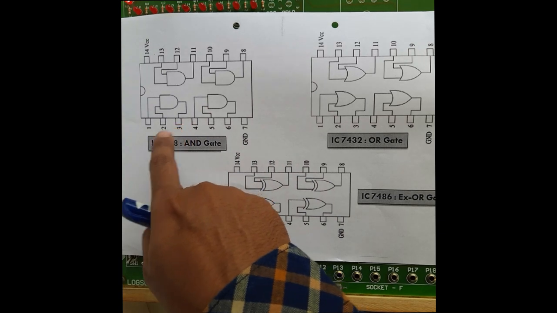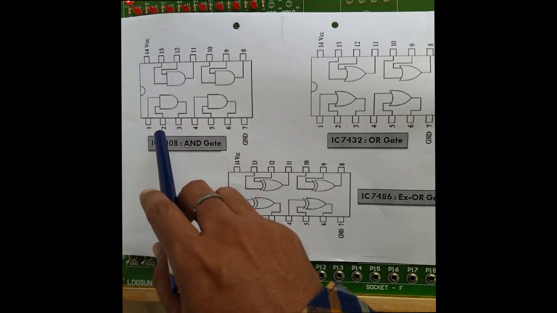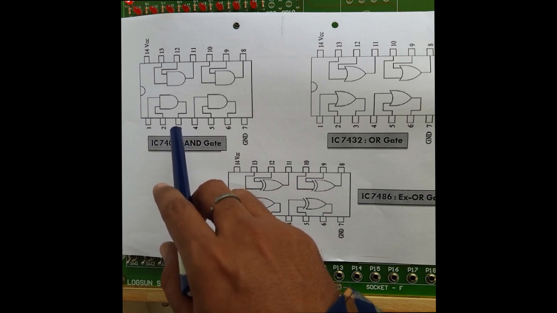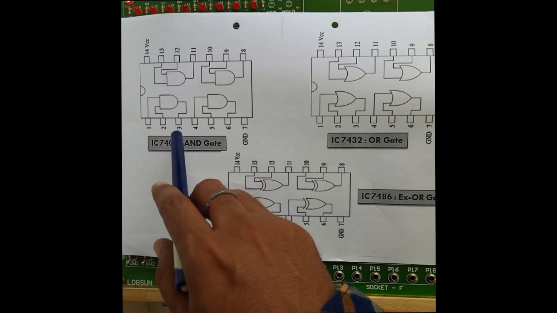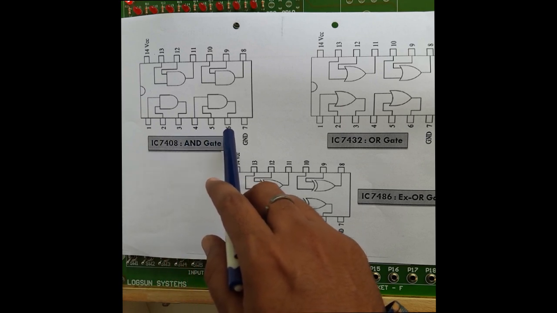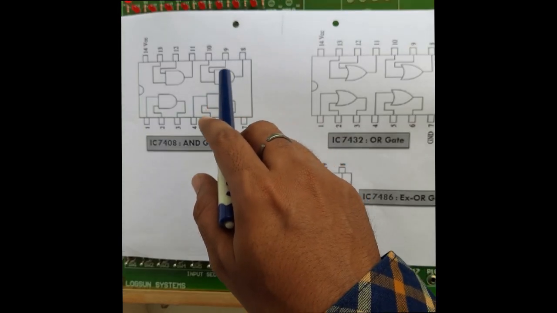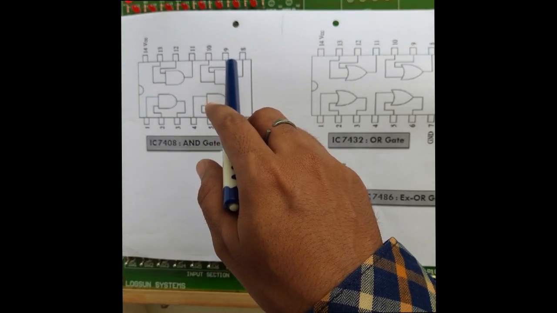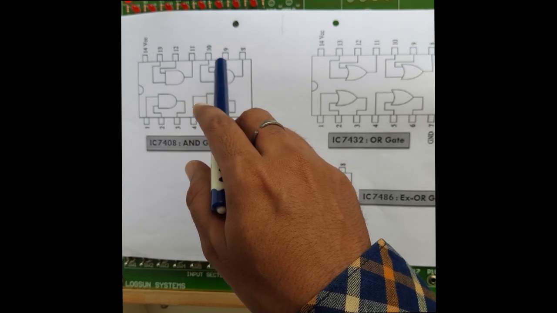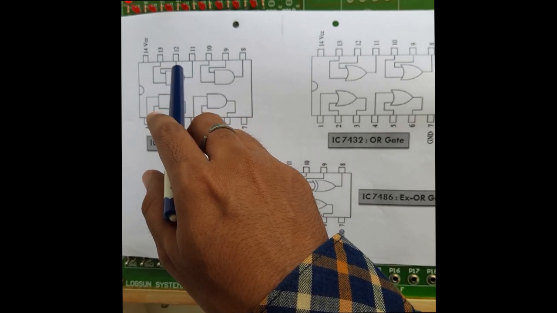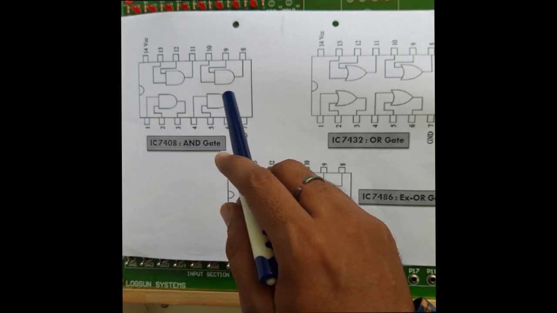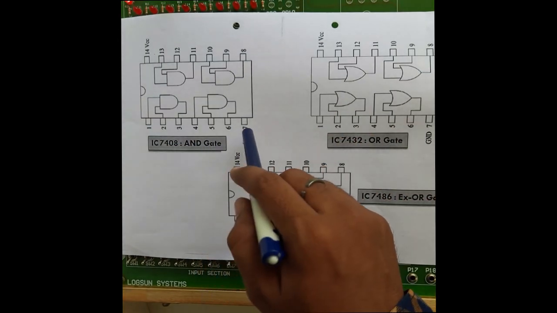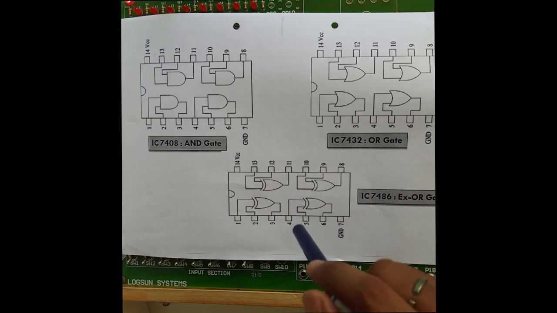From that, you need to identify which pins are considered as inputs and which pin is considered as an output. So keep in mind, for this IC 7408, pins 1 and 2 are inputs and the third pin is considered as output. 4 and 5 are the inputs and pin 6 is considered as an output. Pin 8 is considered as an output, 9 and 10 are inputs, pin 11 is considered as output, 12 and 13 are considered as input pins. Pin 14 is always VCC for any basic gate, and 7 is ground for any basic gate.